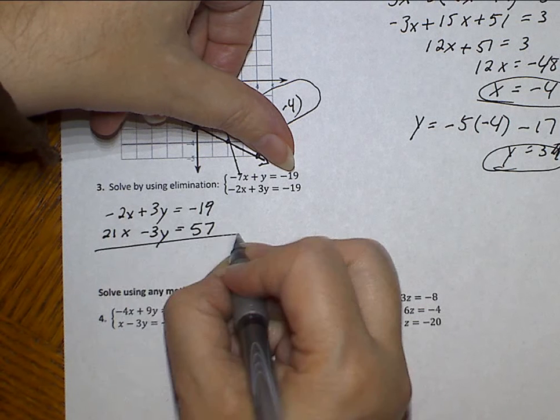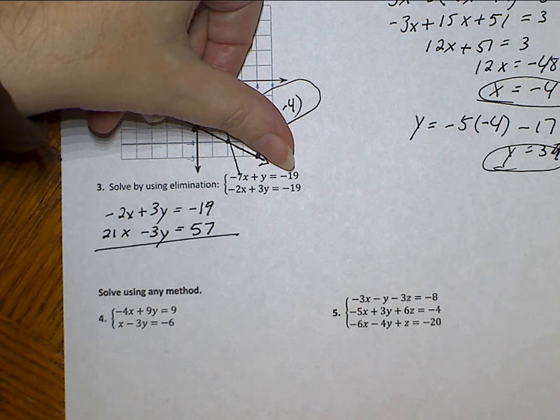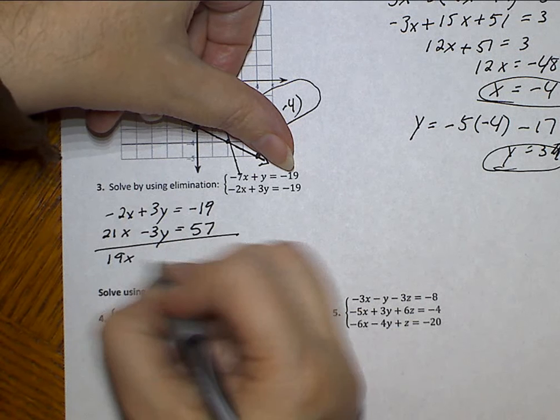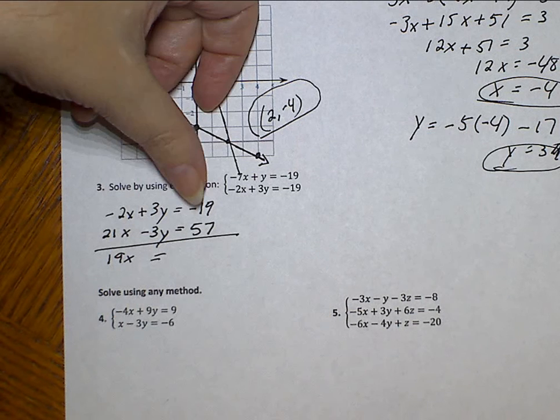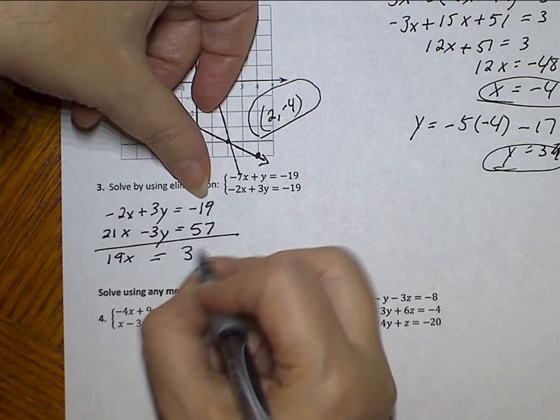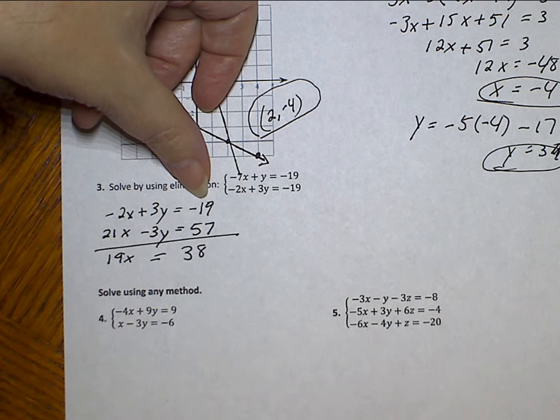I'm going to add down, so I have 21 minus 2 is 19x. Y's are gone is equal to 57 minus 19 is 38. And then I have to divide by 19. So I have 38 divided by 19 is 2.